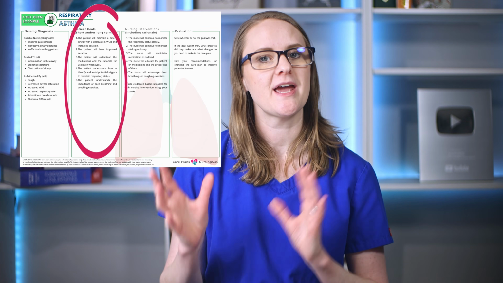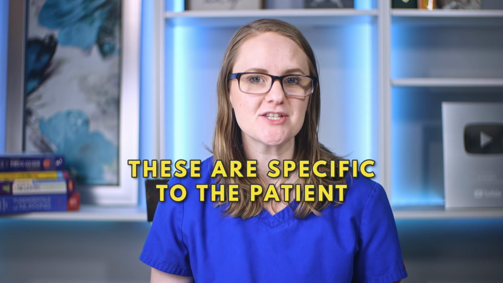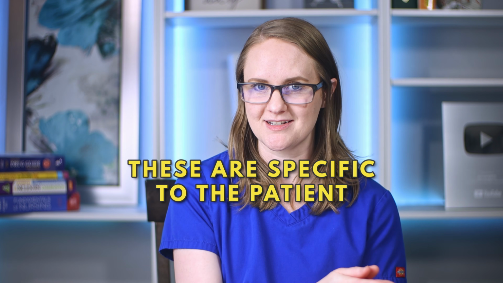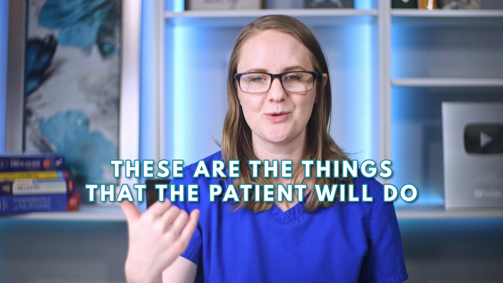Now, the next section of your nursing care plan is the goals, patient goals. Now, here's the tricky thing about this: these are specific to the patient. These are things that the patient will do, not the nurse, all right? That's the next part, and we'll get there. But right now, in this patient goals section, these are things that the patient should achieve, or that we want them to achieve, to help them progress in their plan of care, their care plan. See how that works? So this is patient goals.